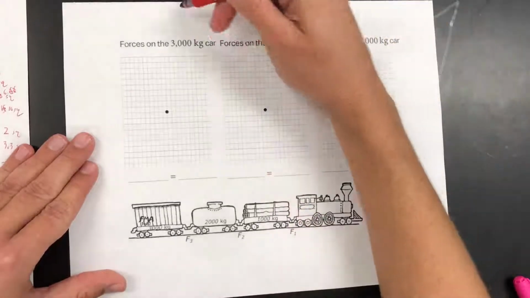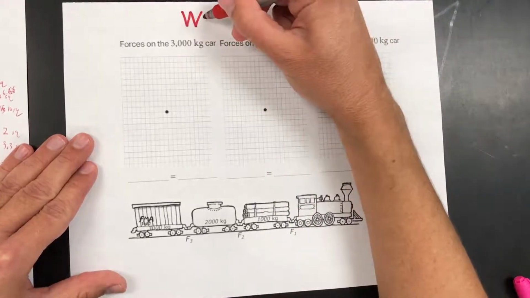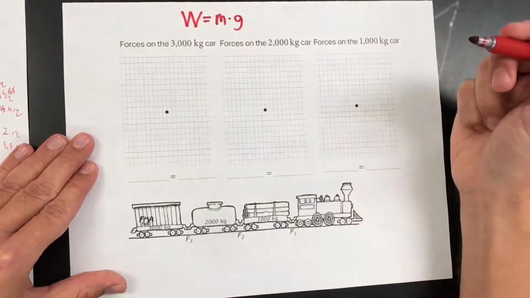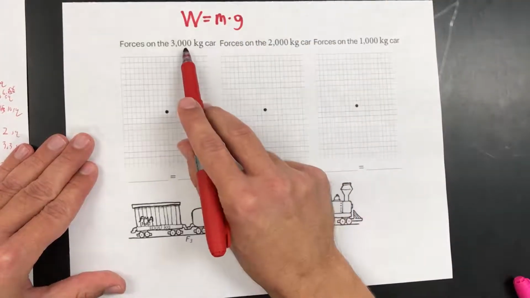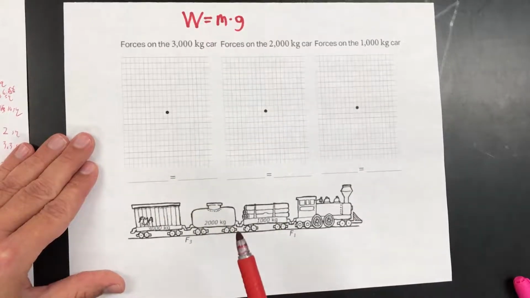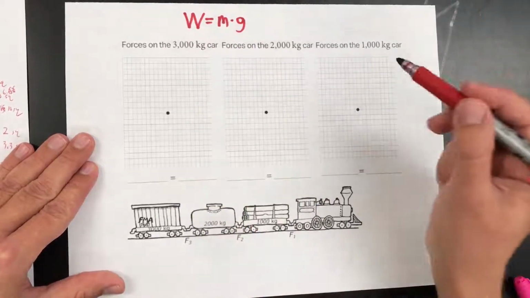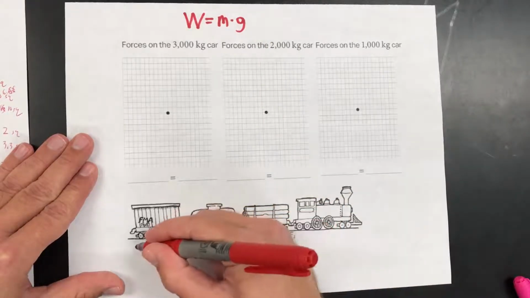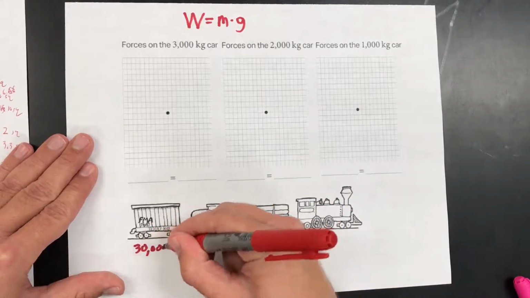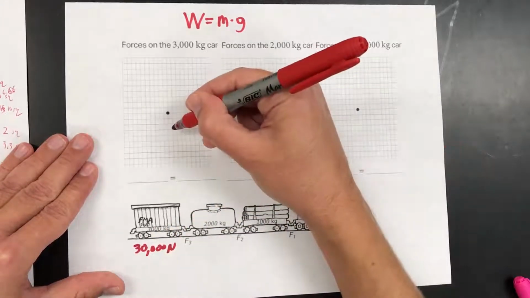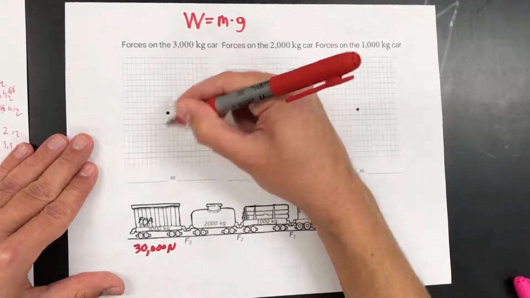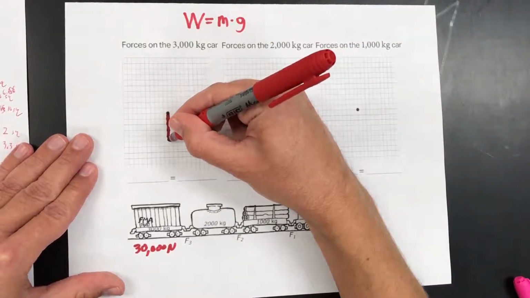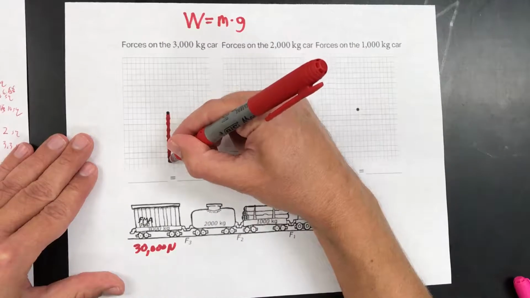So we can actually use right now, I don't know if you remember us using this equation to find the weight, which is the force of gravity. And it is simply the mass times gravity. So if we have a 3,000 kilogram car, plug that in there for the mass, multiply by g, round that to 10. So a 3,000 kilogram car should have a weight of 30,000 newtons. And if I make each square 3,000 newtons, then I got to make the weight here 10 squares long. So 1, 2, 3, 4, 5, 6, 7, 8, 9, 10.